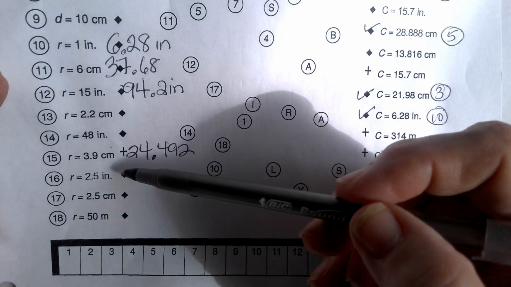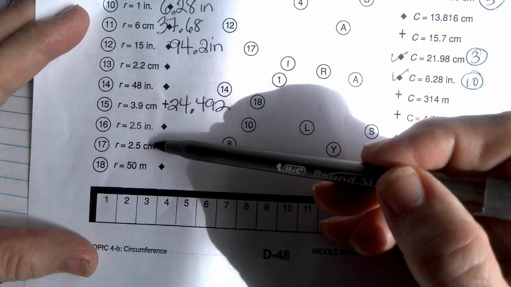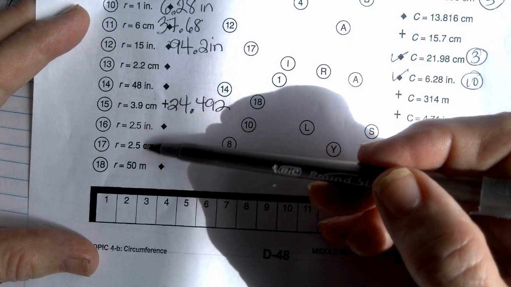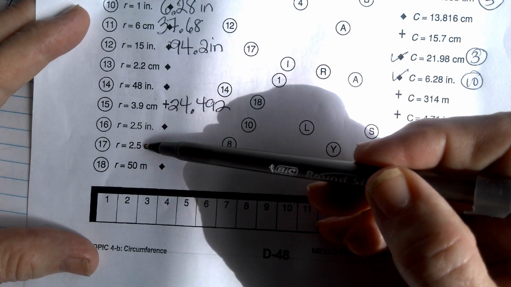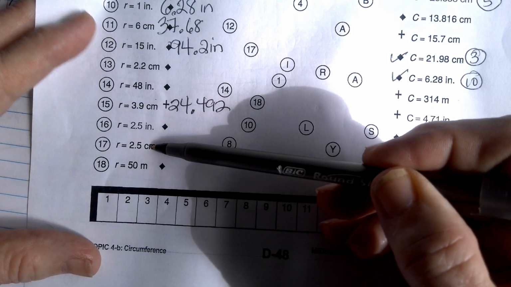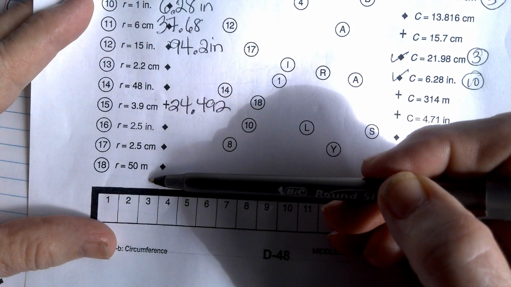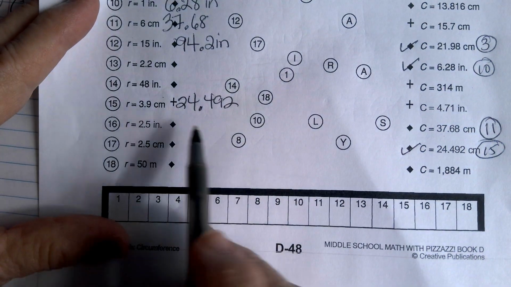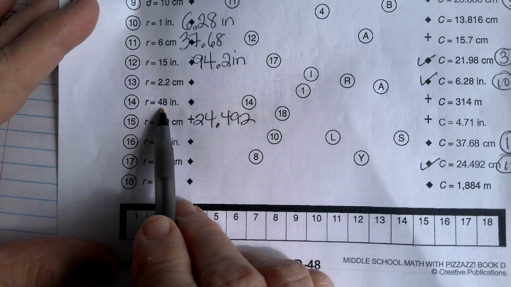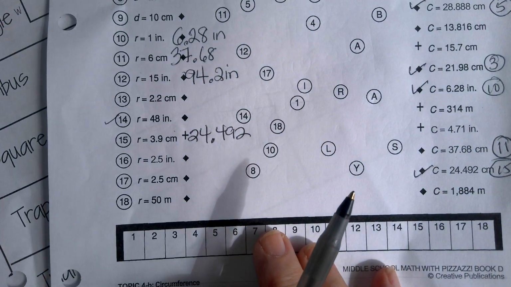Oh, in fact, look at this one. Guess what? Are these answers going to be different? No, they're going to be exactly the same, except one's in inches and one's in centimeters. So I'm going to let you do that. Which other one do you want to do? 14. Yeah, the 14 is a good one to do. So let's do the number 14.